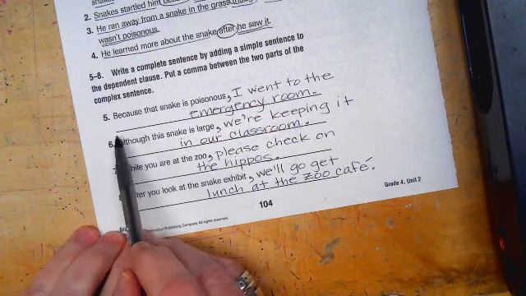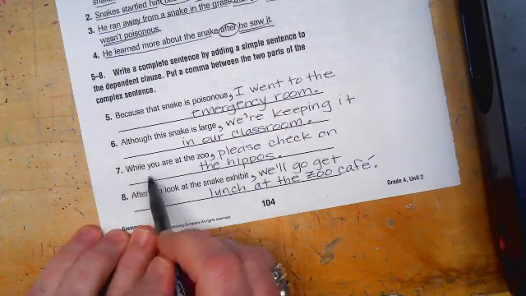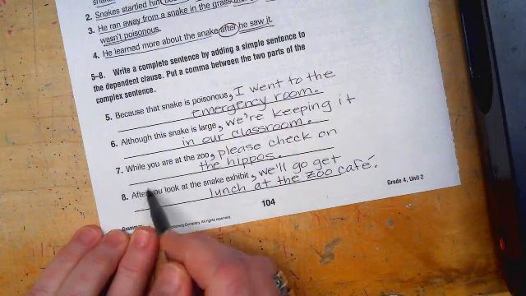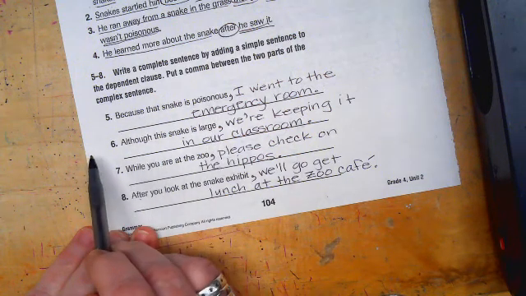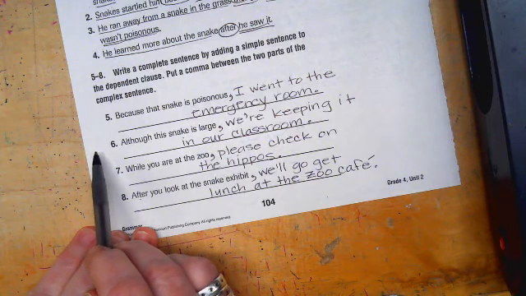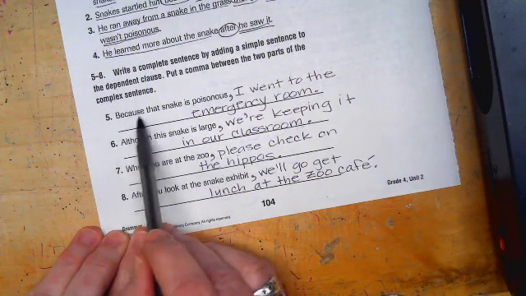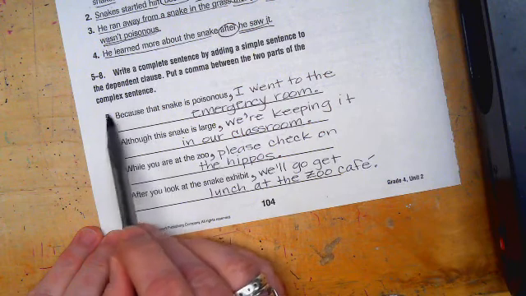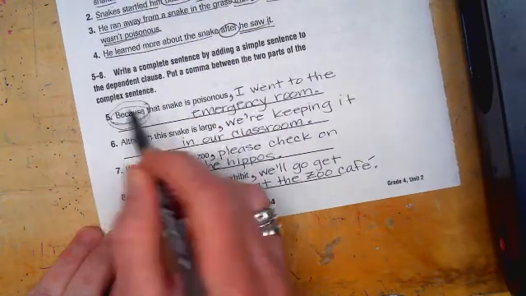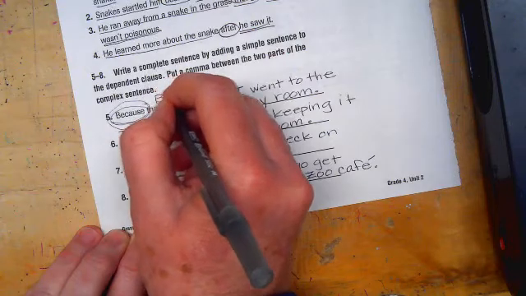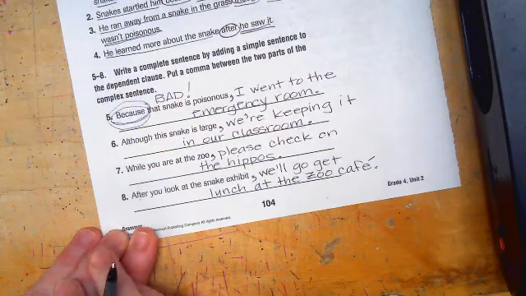All right, so these were all dependent clauses because they started with these words. Because, although, while, after, right? If that was not there, they would be complete sentences. They're just called a dependent clause because of this word. We're never really going to start a sentence with because. This is a really bad habit.